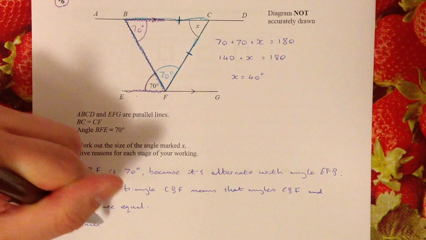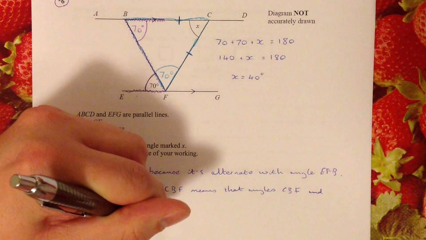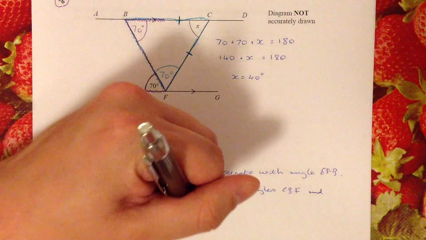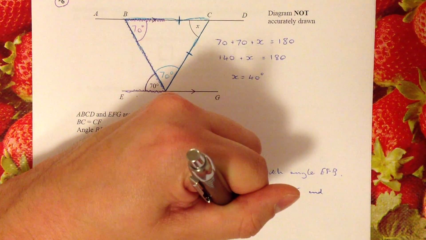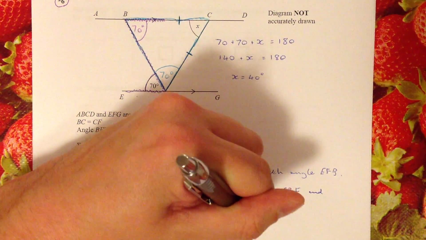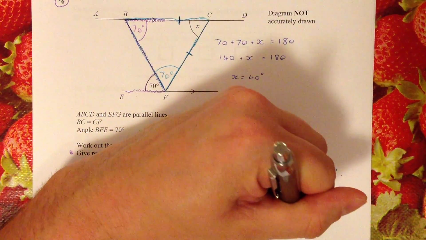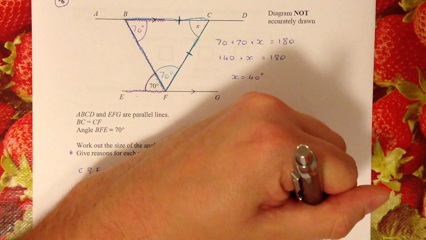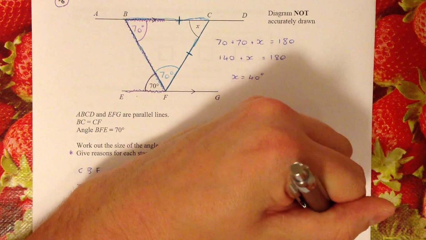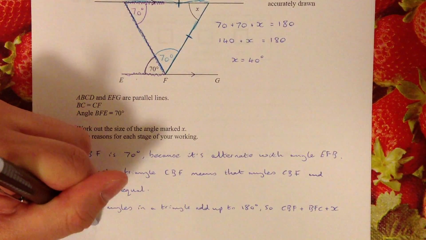Finally, angles in a triangle add up to 180 degrees. So CBF plus BFC plus X equals 180 degrees.